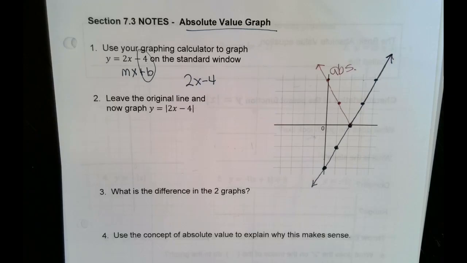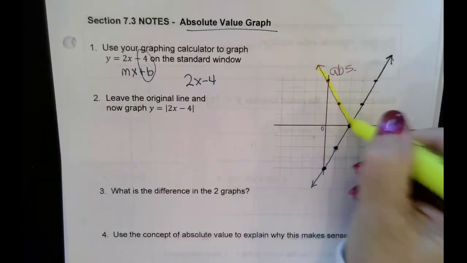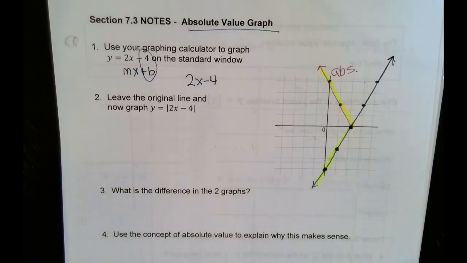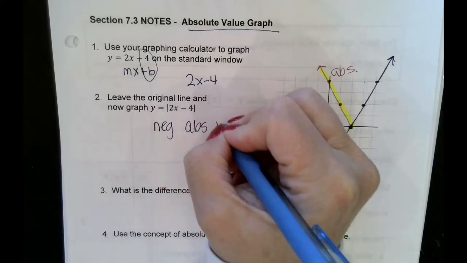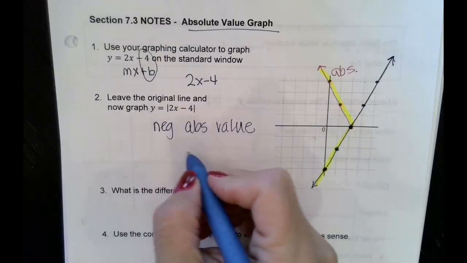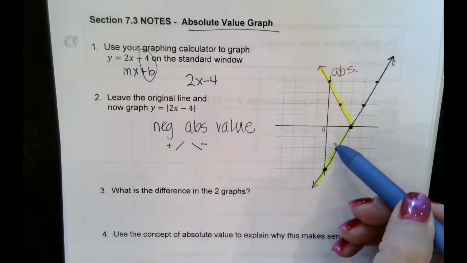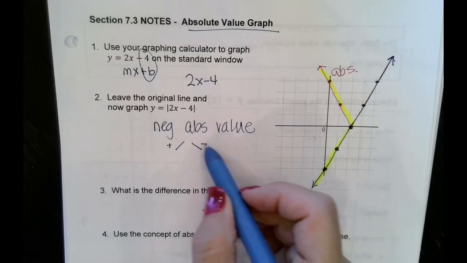So I have this line, and if I think about what I have going on this line, really what happens is that this line keeps going, but this one, my absolute value line, is a reflection of this line. If you remember, we say that we cannot have a negative absolute value. So what happens is when we take those values and we solve an equation and we have our plus side and our minus side, well, because it has to be positive, that's why we always take this value, whatever it equals, and we change the sign.